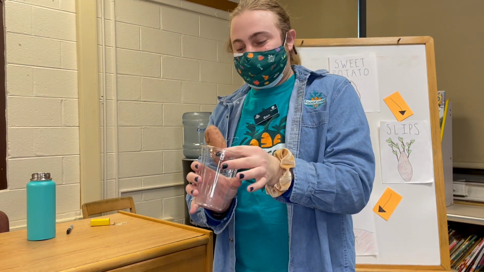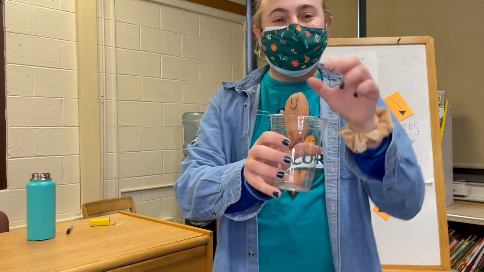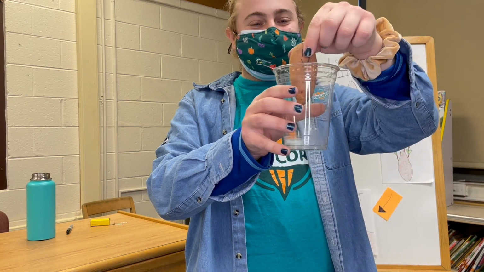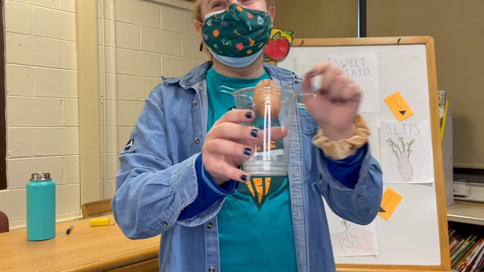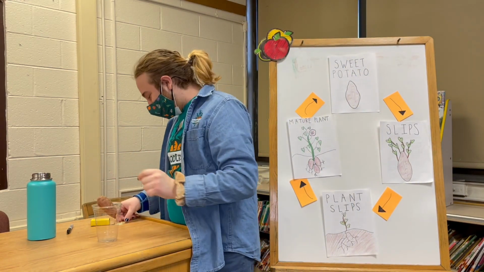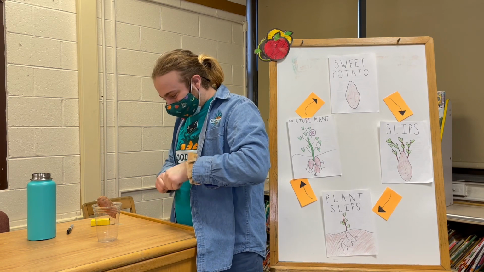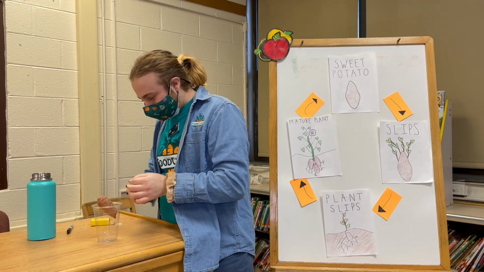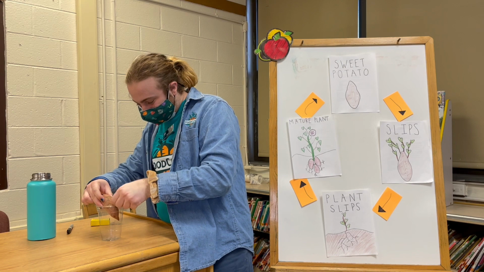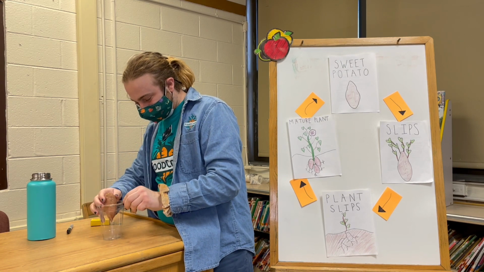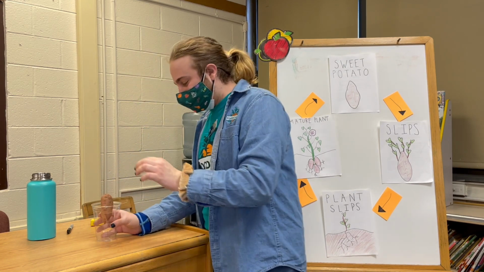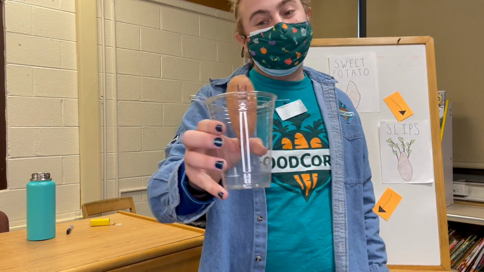Now you can put your friend in a cup, see if your friend is stable. Mine is rolling around a little bit, so we're gonna give him a tail. See how it's nice and stable now? It's not rolling around or anything.